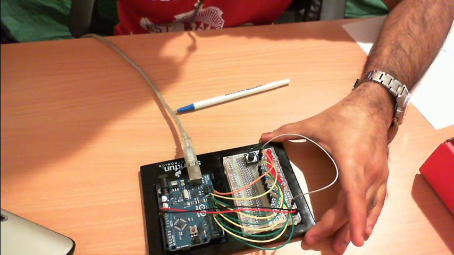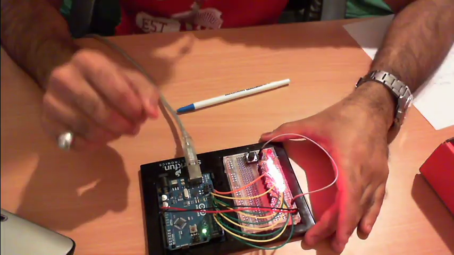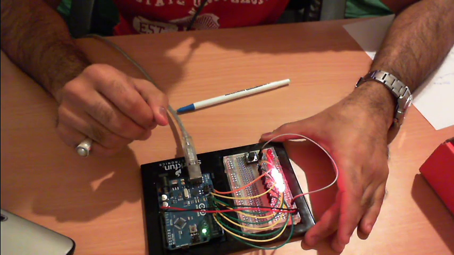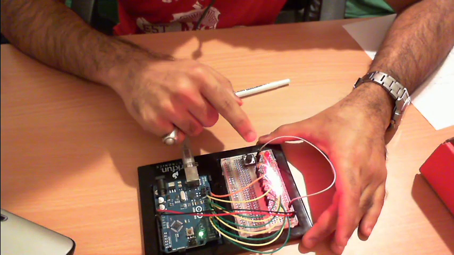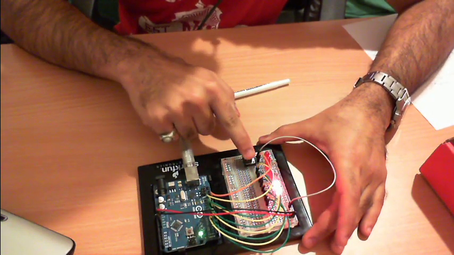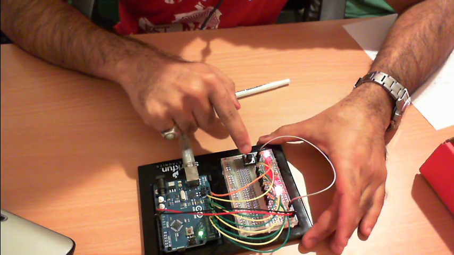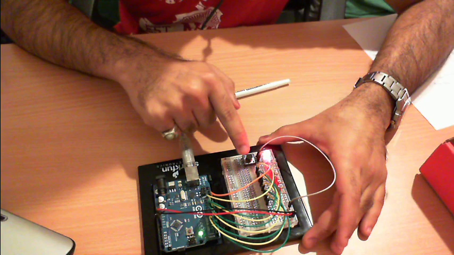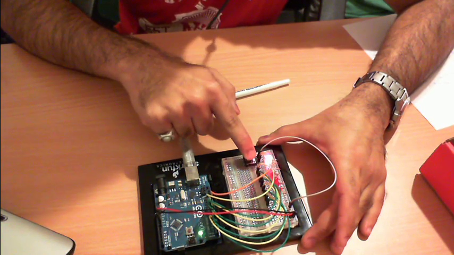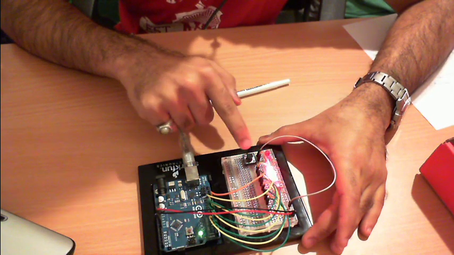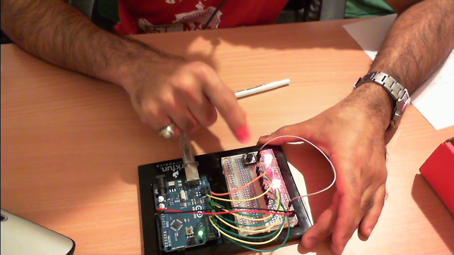So if I now power this up, you can see that it starts off with this sequence, and then when I press the button, it actually changes to this sequence where it's lighting up each LED one at a time. And then if I press it again, it goes to the next sequence where it blinks the LEDs in and out, so basically from the middle outwards.